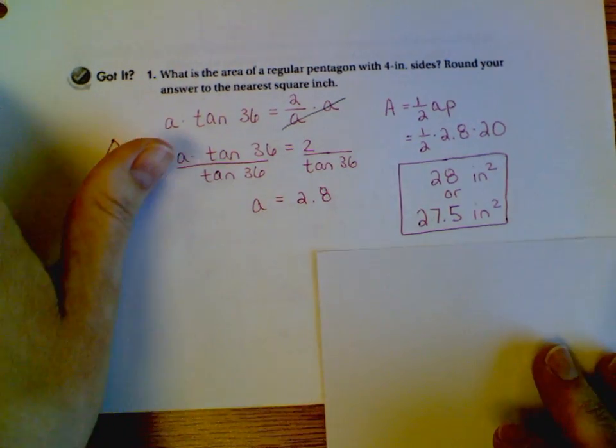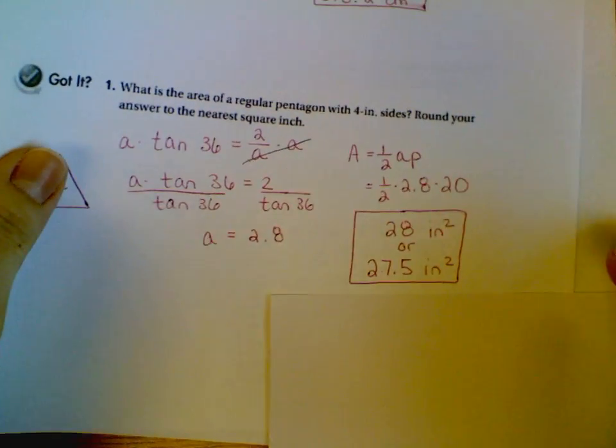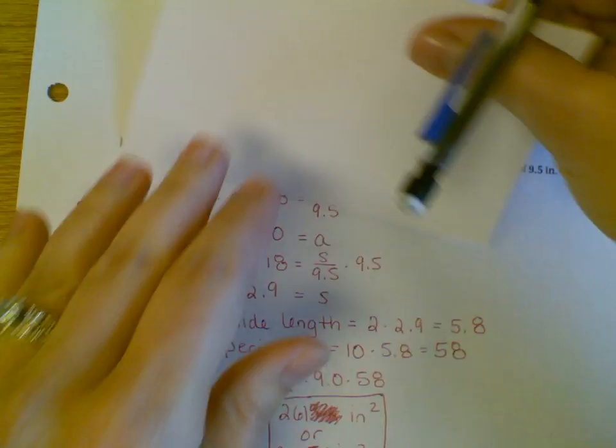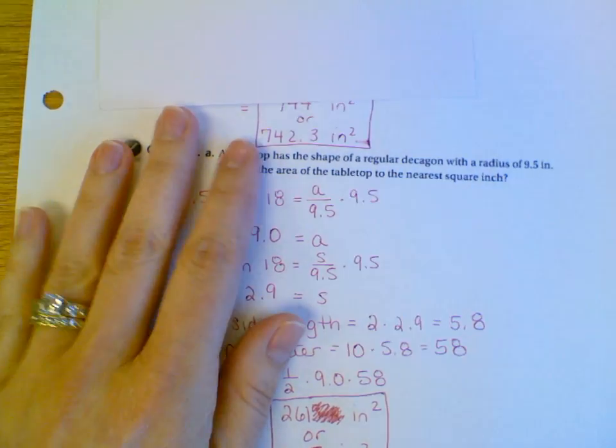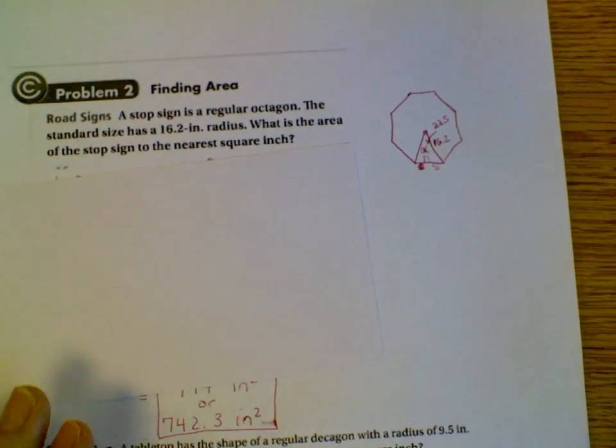Okay, so the other kind of problem then is still doing the same thing, but they are not giving you a side length, they're giving you a radius.